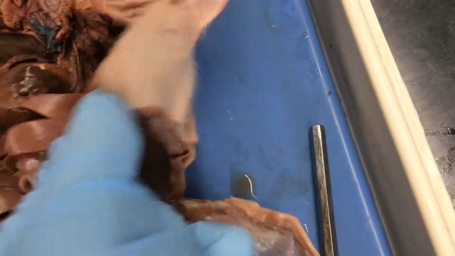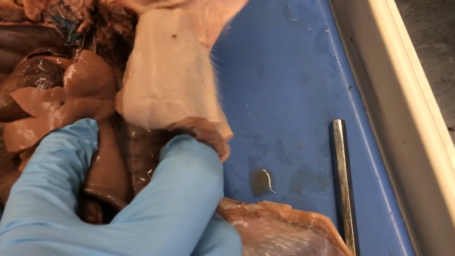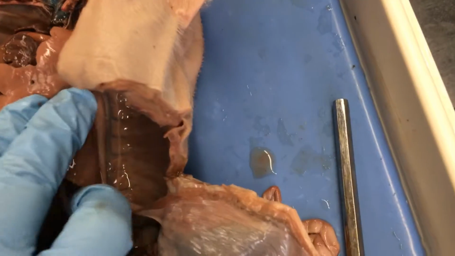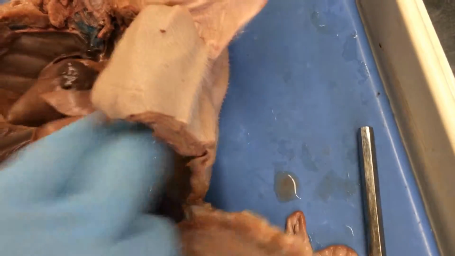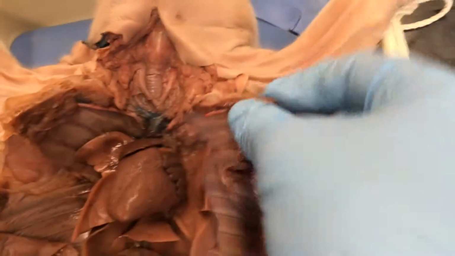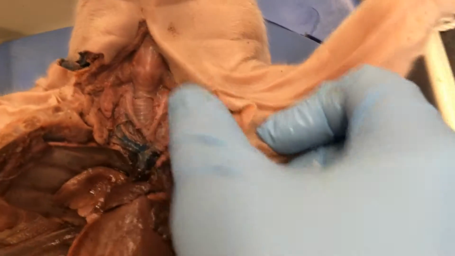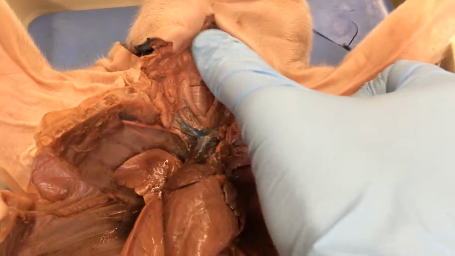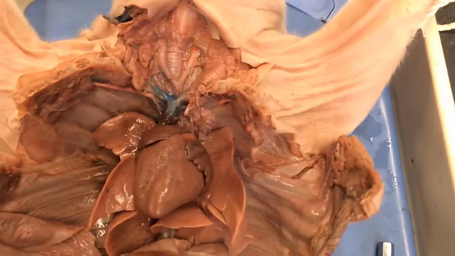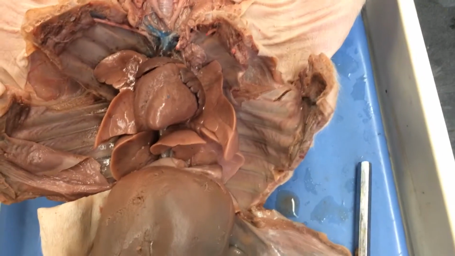And you can see a very big branch of the aorta back here, right here, that would carry oxygenated blood to the rest of the body. Okay, and I said this is the trachea, and this is the voice box, the larynx, right here. That's it.